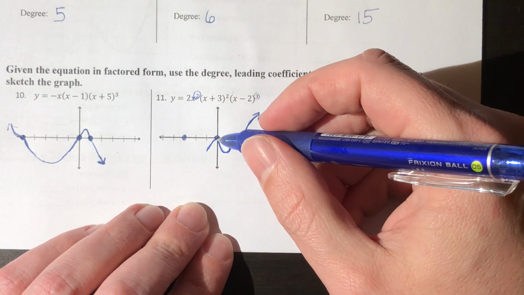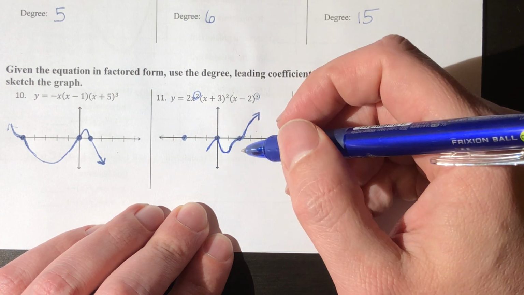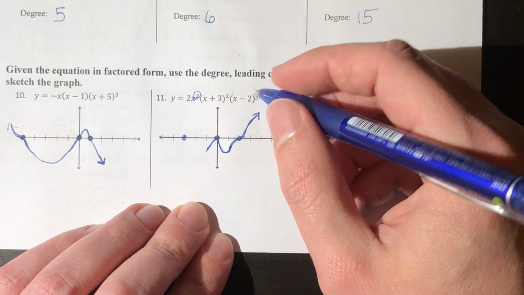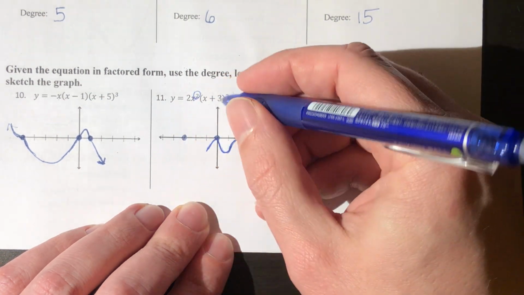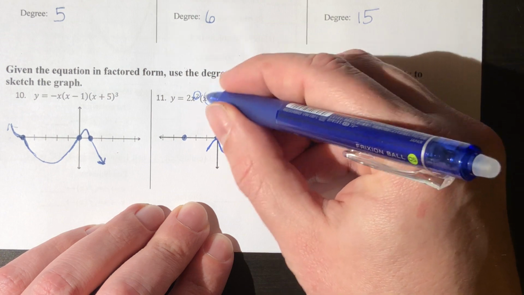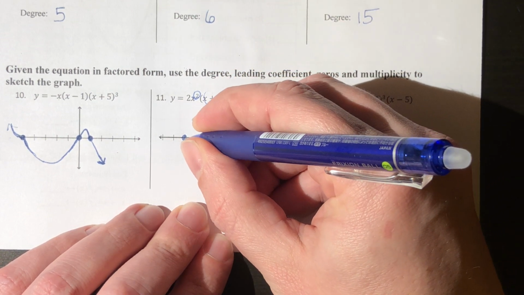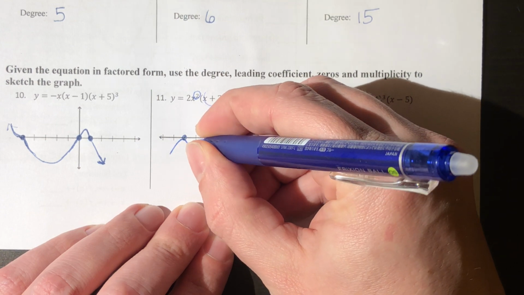So that could be your touch, bounce, tangent, the look of a quadratic, however you have it. And then for my 0 of -3 coming from this factor, it has an exponent of 2, so it also is going to bounce back down.